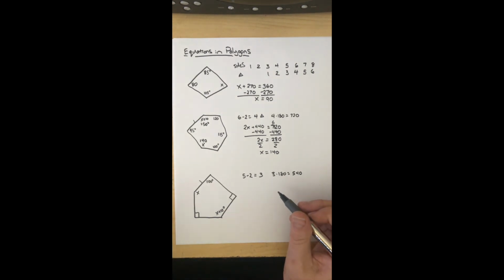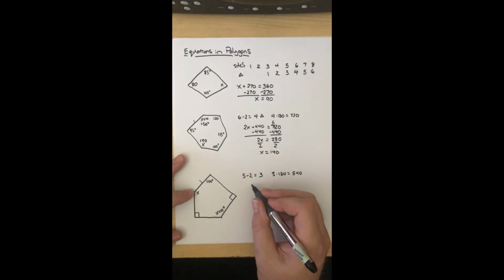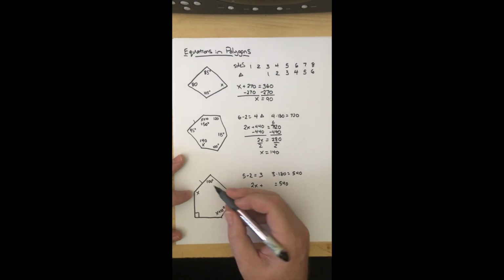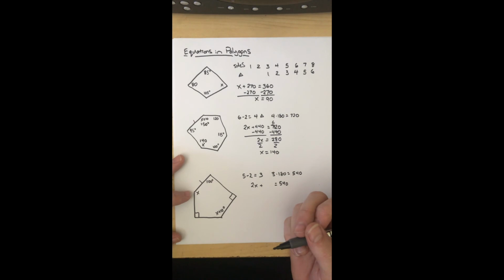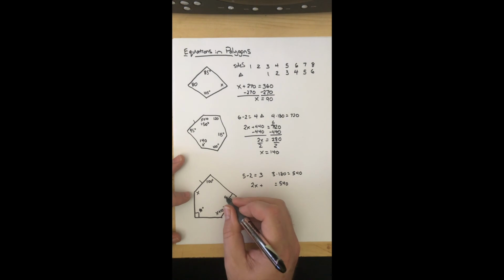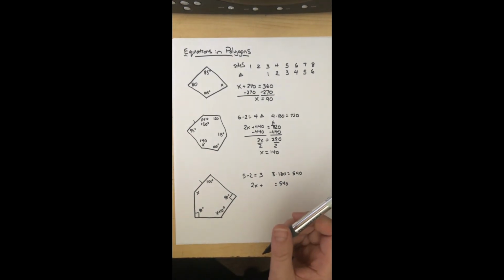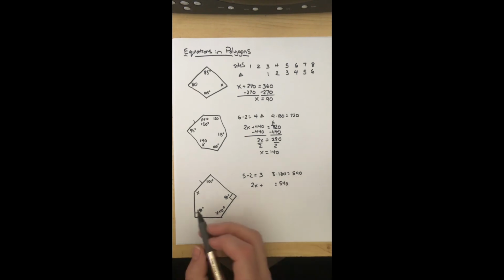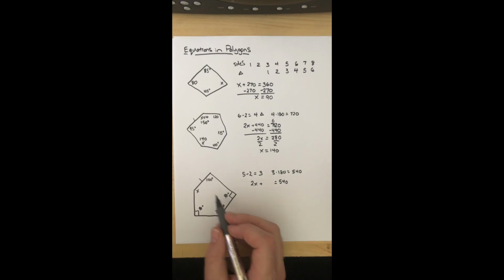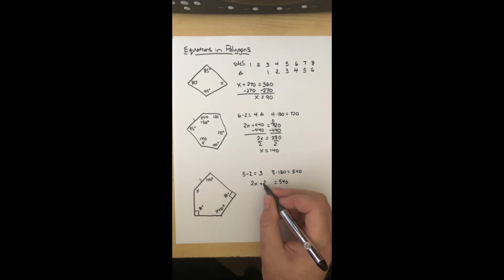Now I'm going to solve for x. So again, I have two x's here, and I'm going to add some stuff to it. And I've got 540 for my total. Well, I've got 110 right here. This is 90, and that's 90. Okay. 90 plus 90 is 180. That's 290 is what I've got.